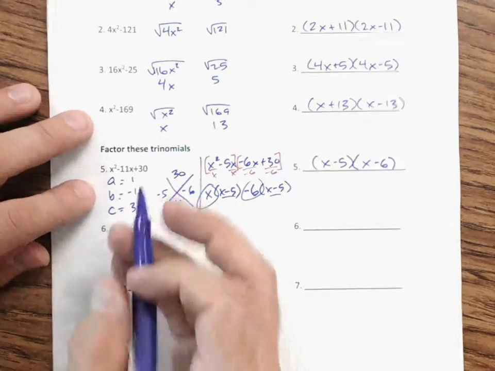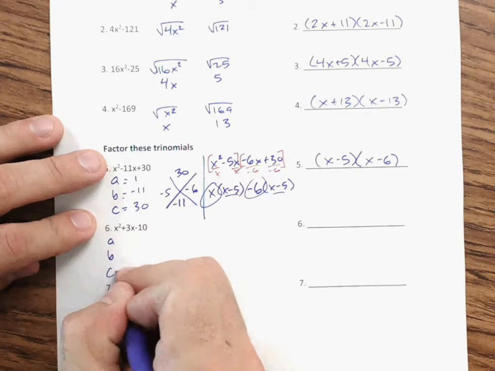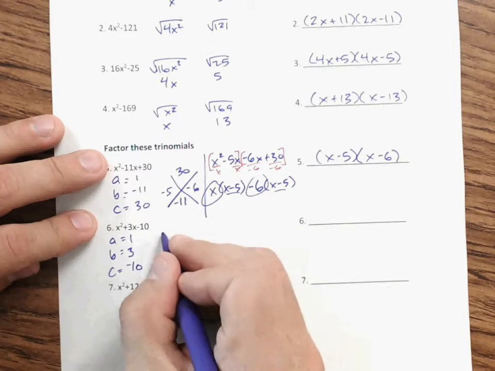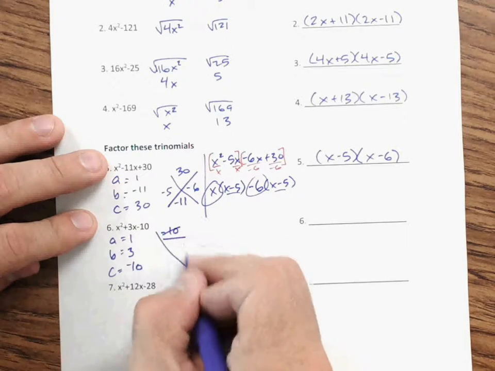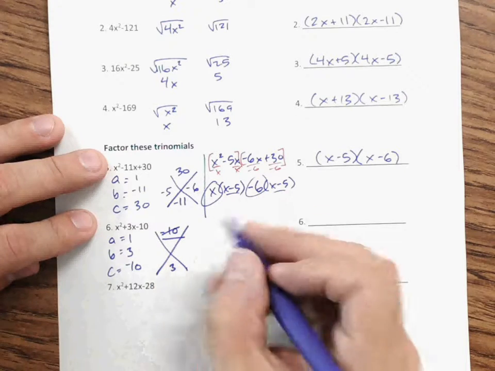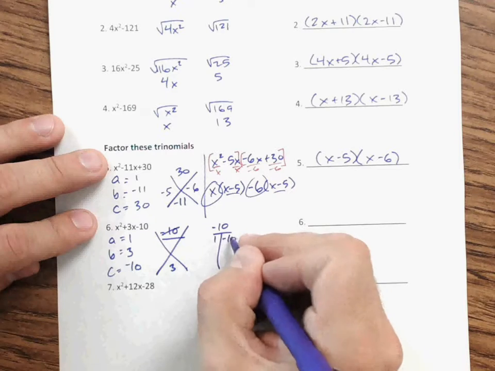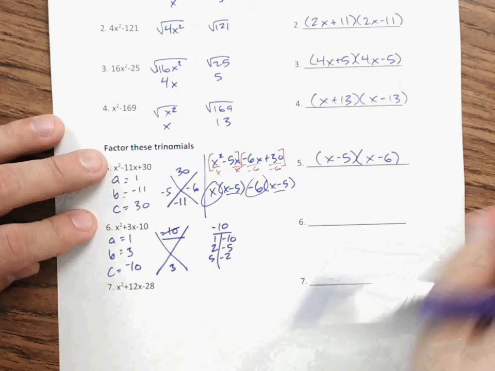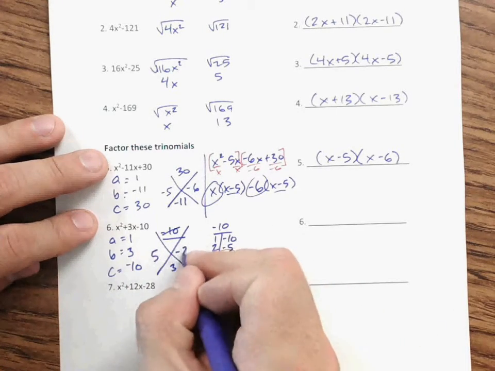All right, let's go to the next one. X squared plus 3x minus 10. So we need a, b, and c. That's 1, 3, and negative 10. If we look at factors of negative 10, well, let's do this first. So negative 10 on top, and then 3 on bottom. This is going to give us factors of negative 10 would be 1, negative 10, 2, negative 5, 5, negative 2, and 5 minus 2 equals 3. So those are our 2 factors, 5, negative 2.